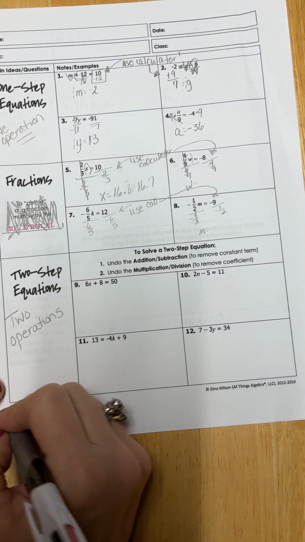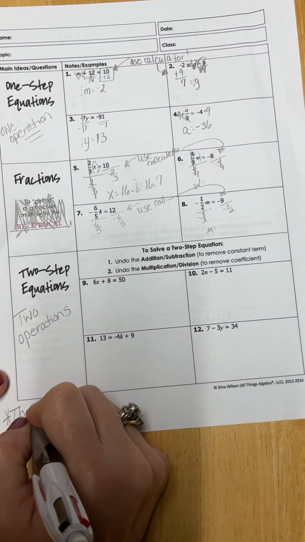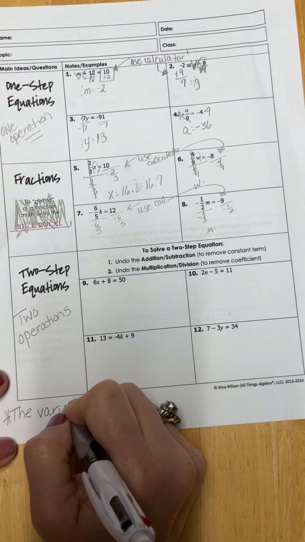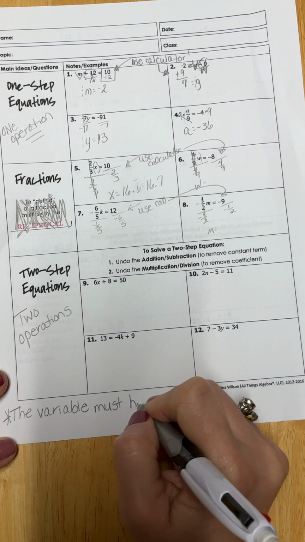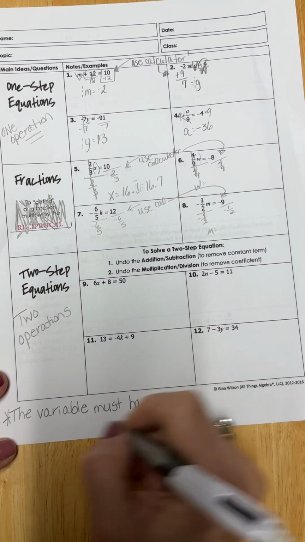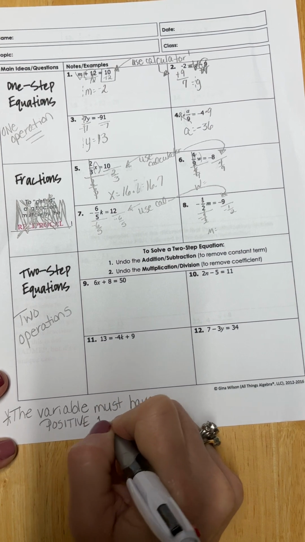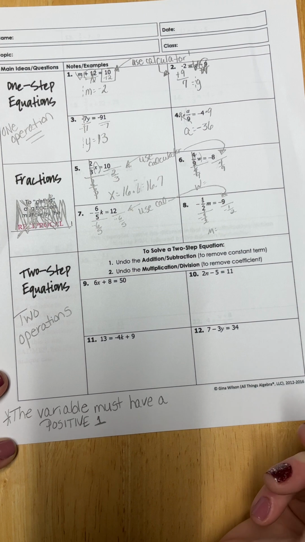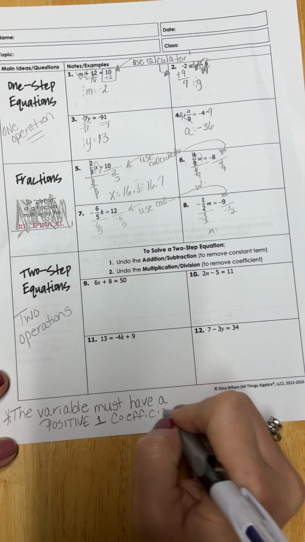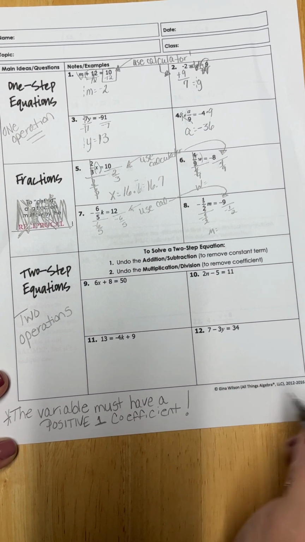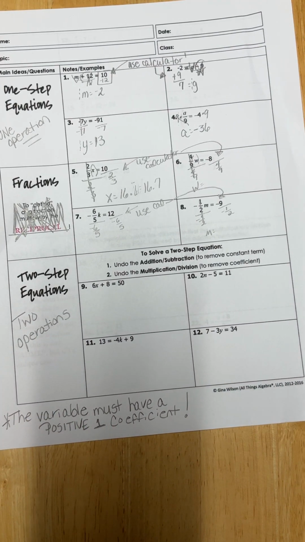Our ultimate goal here is we need a positive 1 coefficient. The variable must have a positive 1 coefficient.